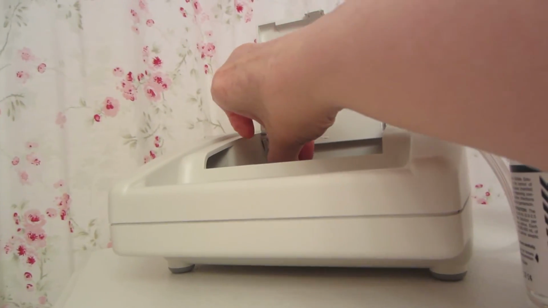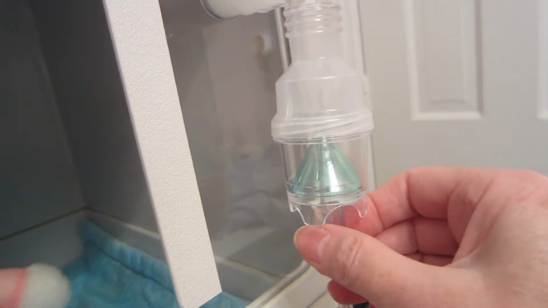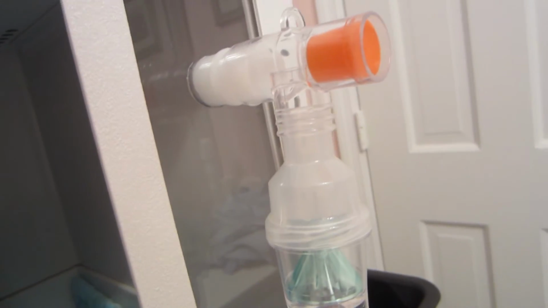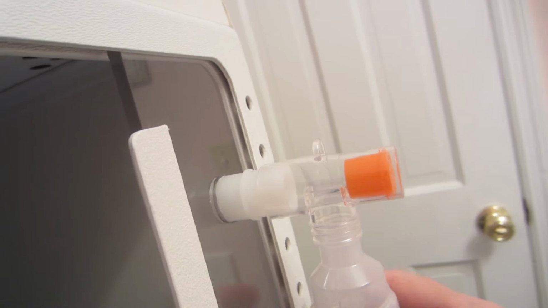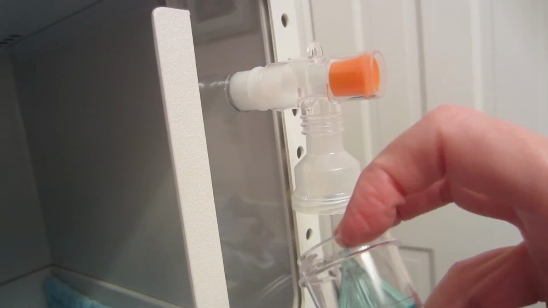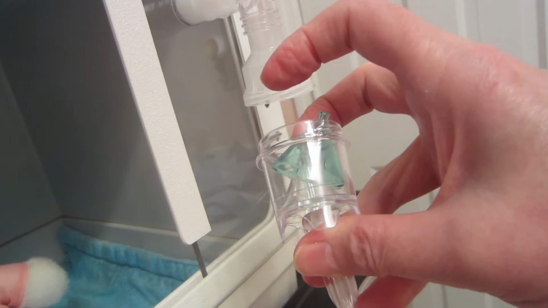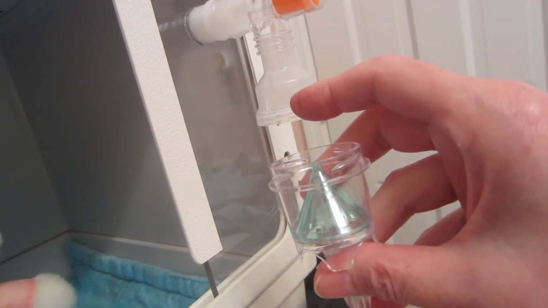So to begin with, what you need to do is attach your airline tubing to your compressor. Make sure it's on there really, really tight. And you need to attach the other end of the tubing onto the nebulizer. You do that first because if you don't, your medication is going to leak out the bottom. You'll see the nebulizer has this little cone on the inside that does come out, but leave it in there for now.